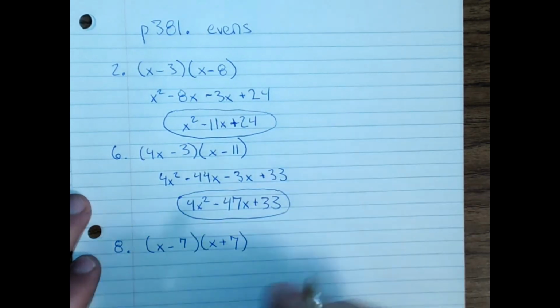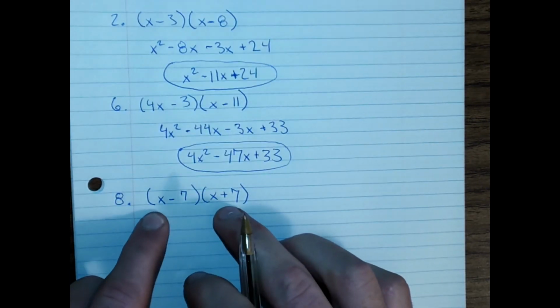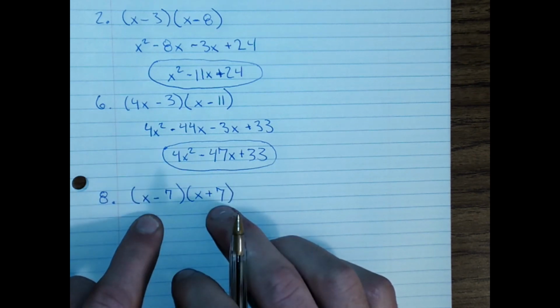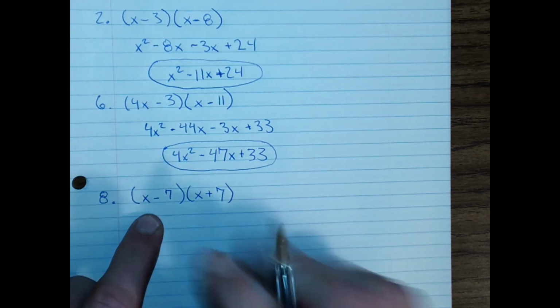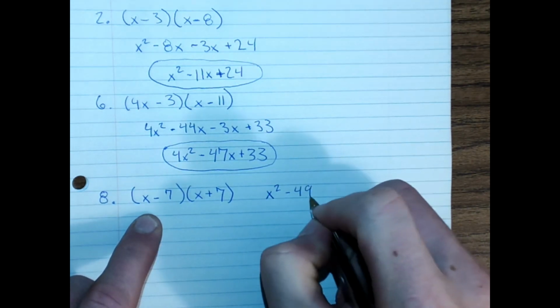Number 8 is one of our special products. It's the difference of two squares. And I'll go ahead and FOIL it out, but I can tell you right now, just by looking at this, that I know my middle terms are going to cancel out, and my final answer is going to be x squared minus 49.